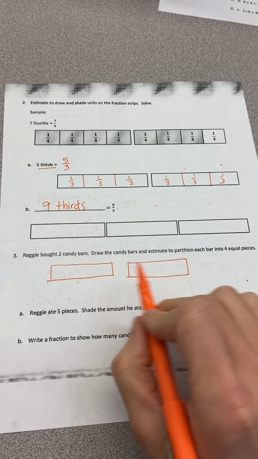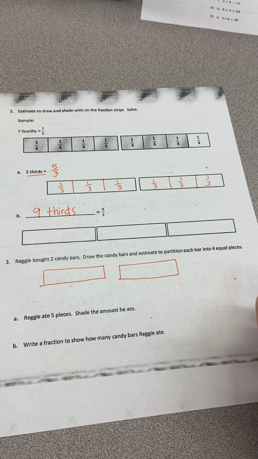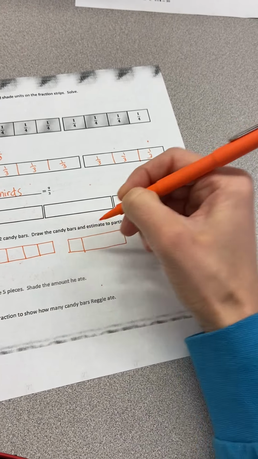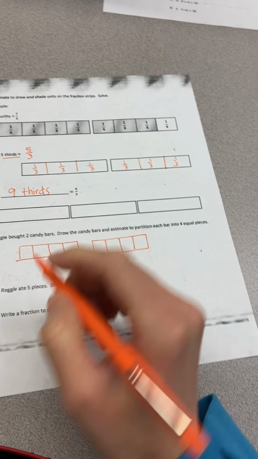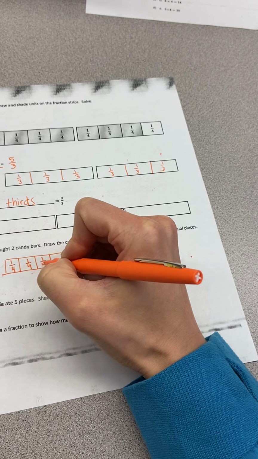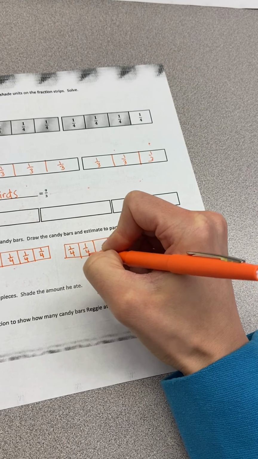Reggie bought 2 candy bars. Draw the candy bars and estimate to partition each bar into 4 equal pieces. So I know that I have fourths. Now it says he ate 5 pieces. So I know that each piece is 1/4. If he ate 5 pieces, that must mean it's greater than 1 whole.